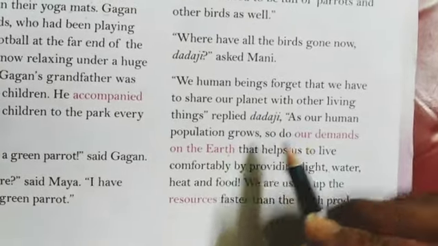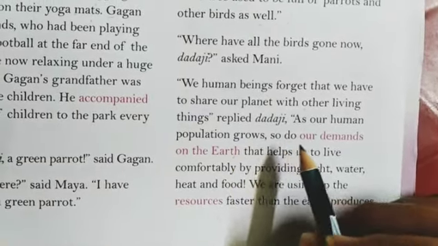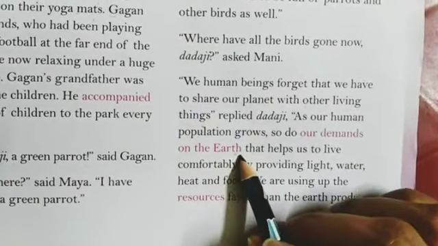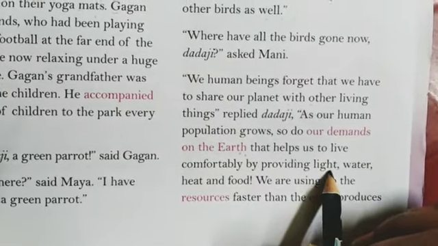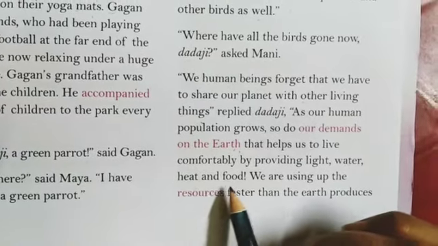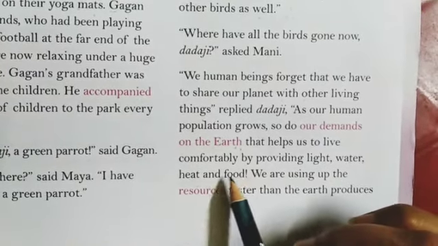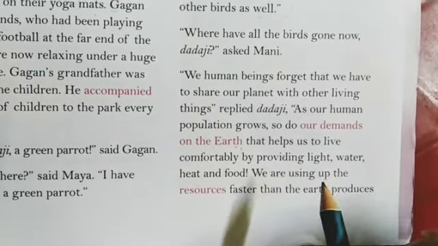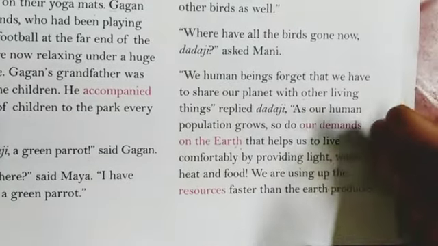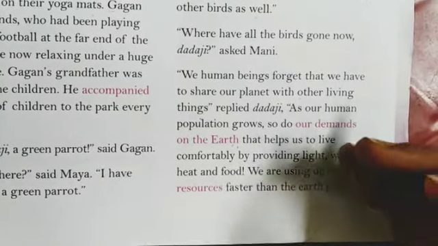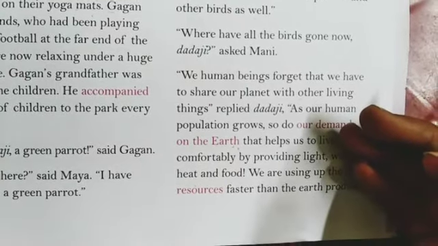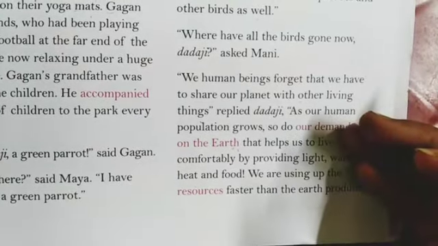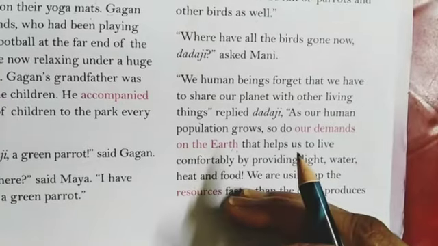Replied Dadaji, as our human population grows, so do our demands on the earth that helps us to live comfortably by providing light, water, heat and food. So these things are basic needs. These things are very important for our day-to-day life. If we do not get light, water, heat or food, how can we survive on the earth? We survive on the earth due to these factors.